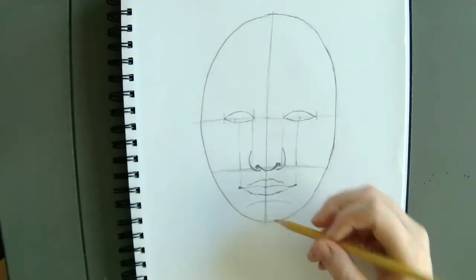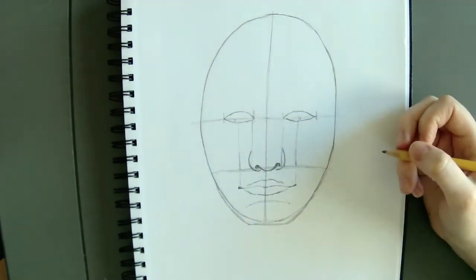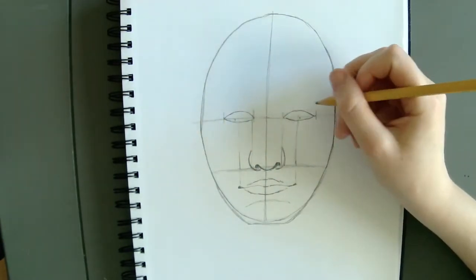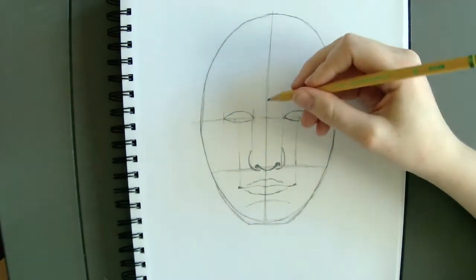And again, if you're saying this is all very fast, back up and watch last week's video, do a little practice with drawing just facial features before you come back and try to do the proportions. And I'm hopping back up to the eyes now.